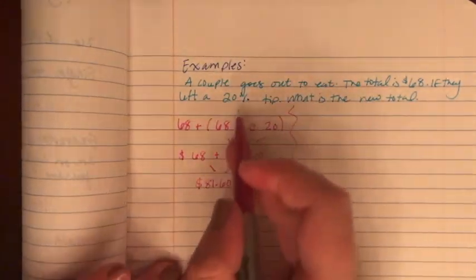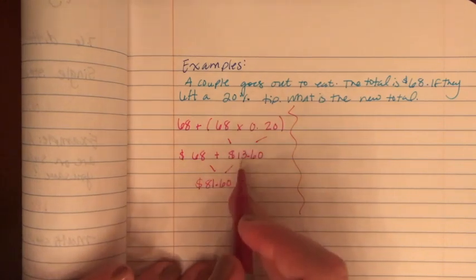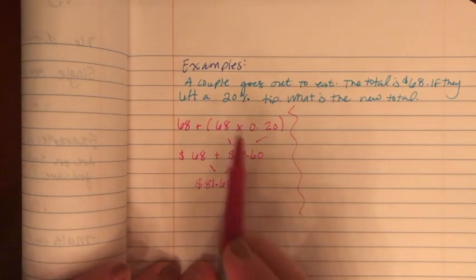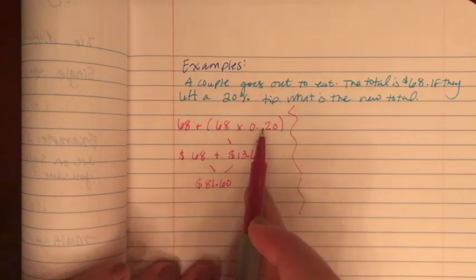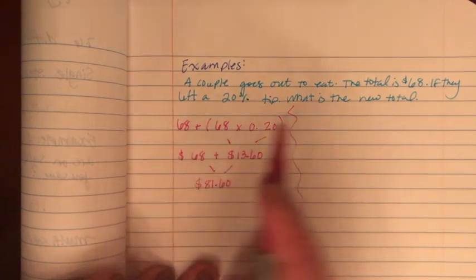as my new answer. For these ones, obviously, I'd already done these, so I knew what the answers were, but you can use a calculator to calculate this. Remember, order of operations in calculators doesn't work. It will add and then multiply, so you're going to want to multiply and then add.